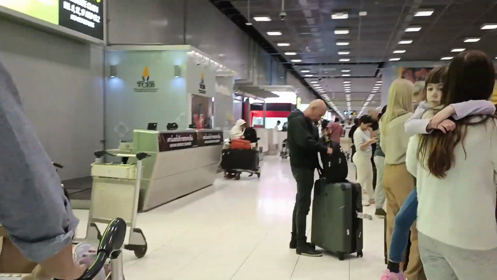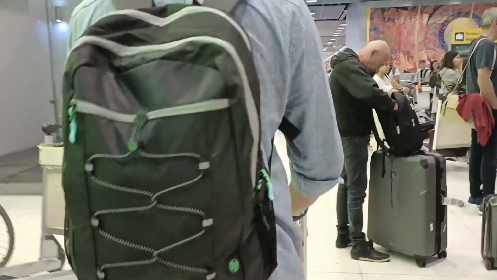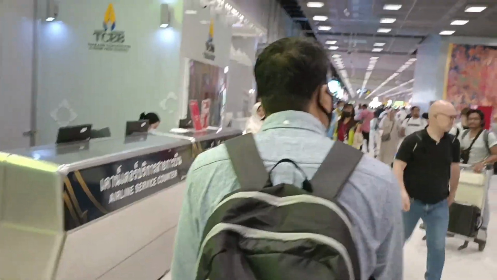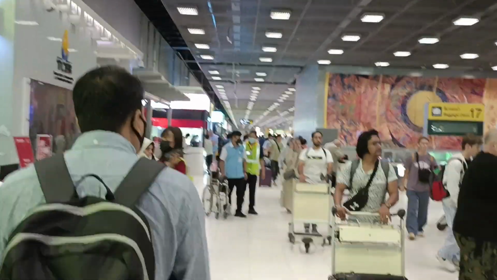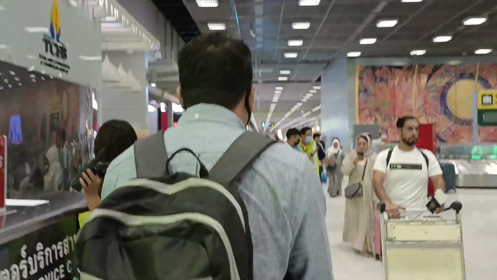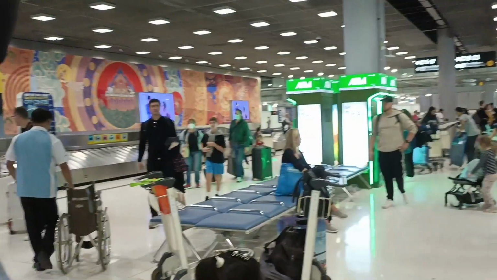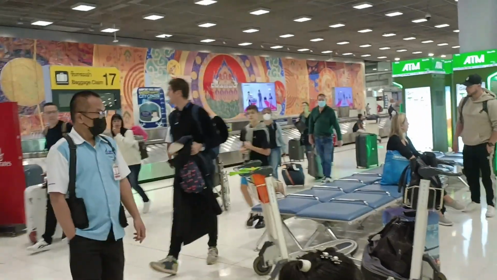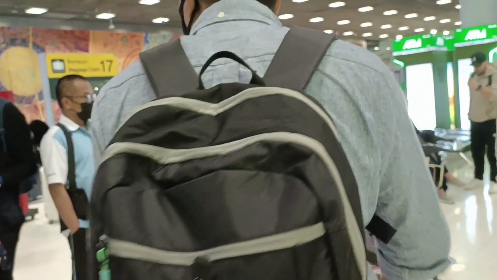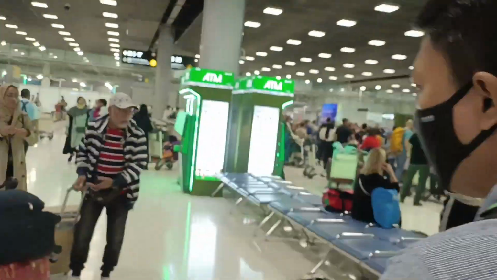Hello viewers, now we will show you how to withdraw money from an ATM booth using your ATM card at Bangkok airport. After collecting our luggage, we were looking for an ATM booth in that area. Yes, there we can see one ATM booth, that green color one is the ATM booth that we are looking for. Let's see how to withdraw money.